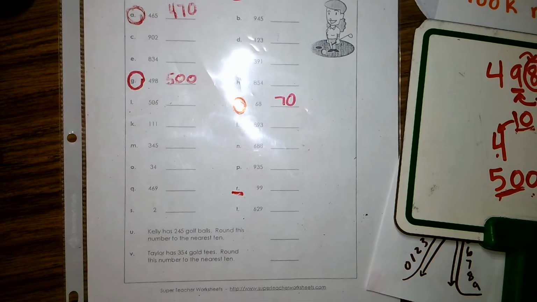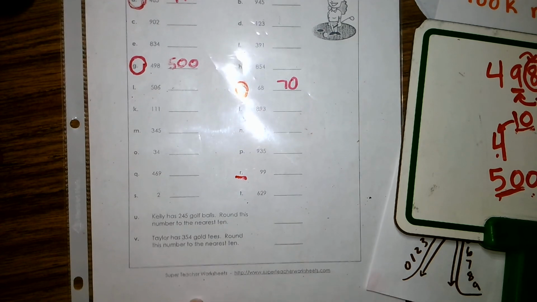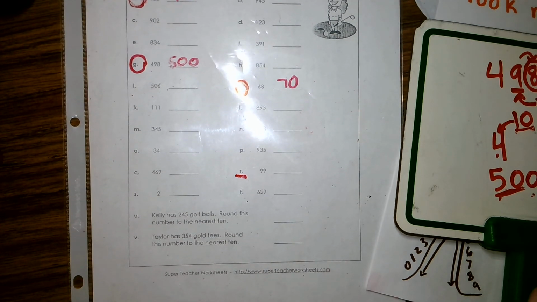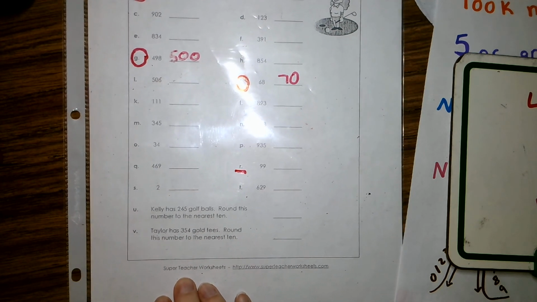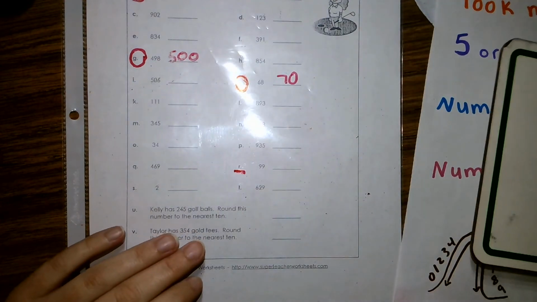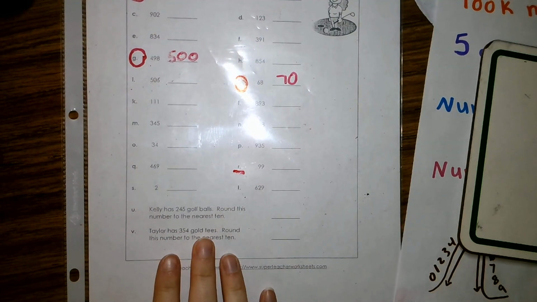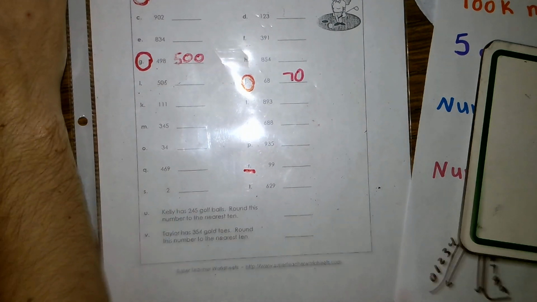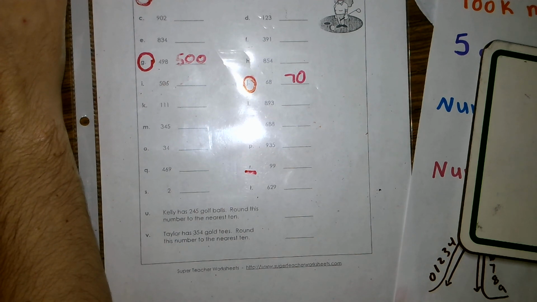So, I want you to go ahead and try to do it without the number line. Do it the way I showed you, right? If it's just not making any sense and you want to check your work to see if you're getting it right, then you can use the number line, okay? But go ahead and try it this way first, and then if it's not making sense, do it on the number line, okay? I hope y'all are understanding.